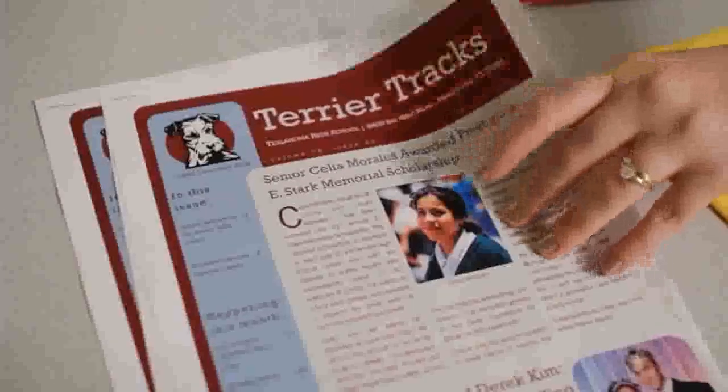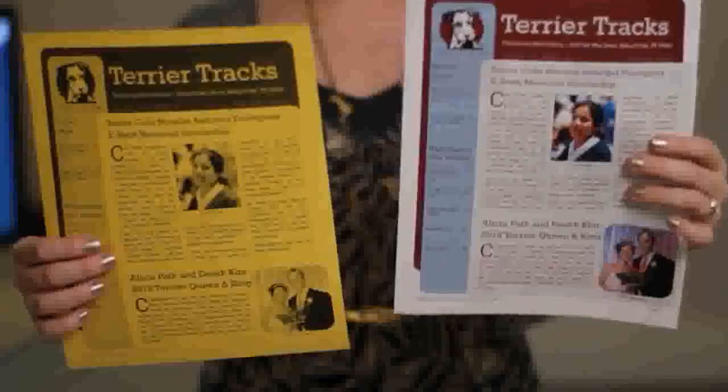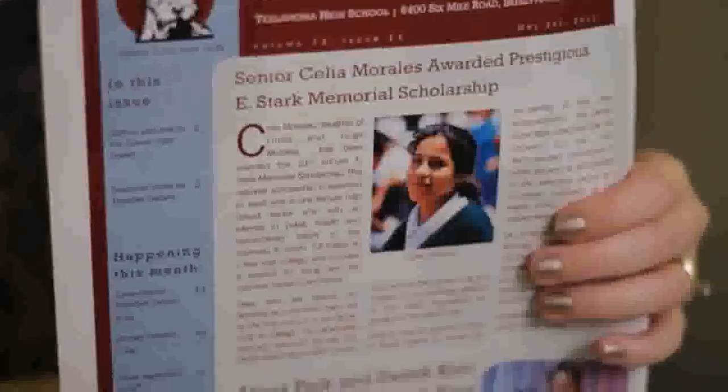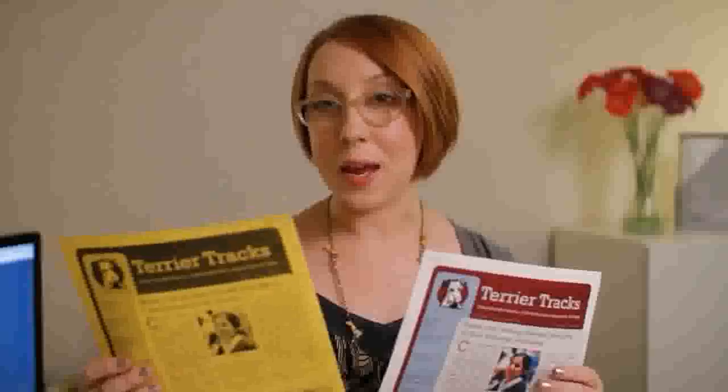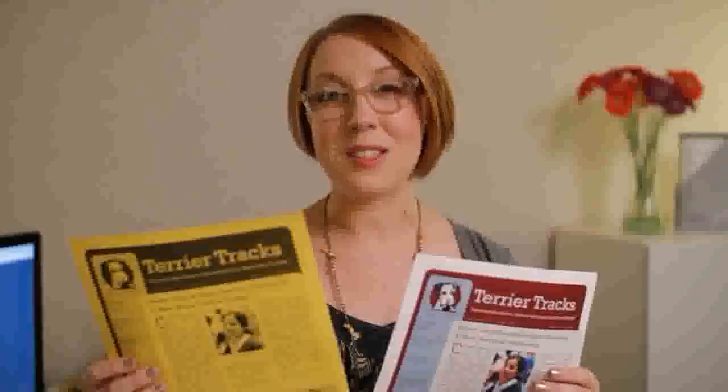You should also decide whether you're going to print in black and white or in color. Color ink is expensive and can run out quickly if you're working on a large project. As an alternative, printing in black and white on colored paper is a great way to save money but still make your publication stand out.